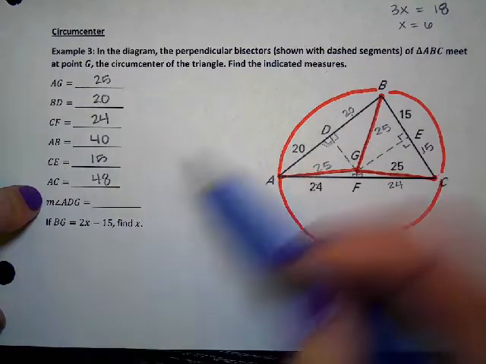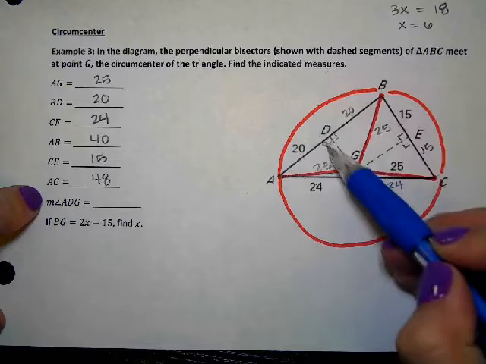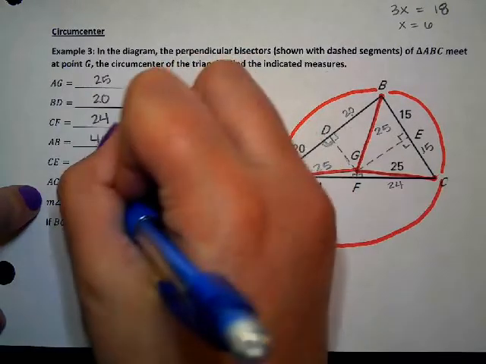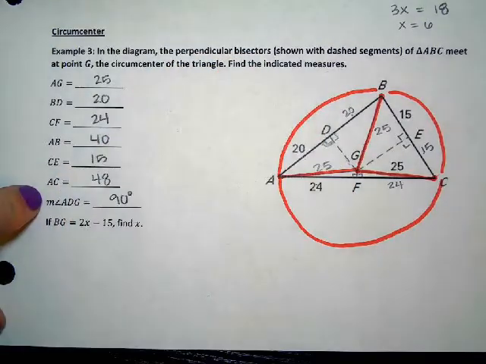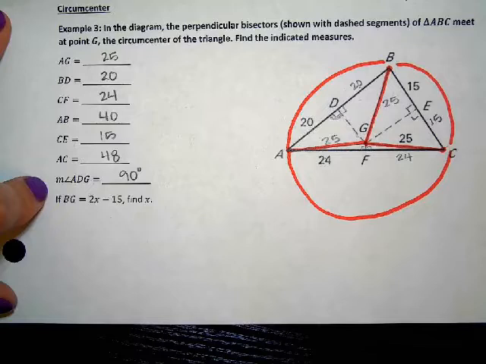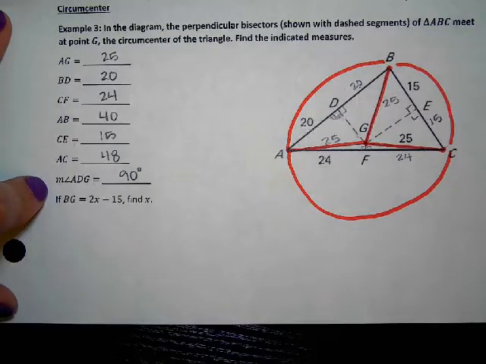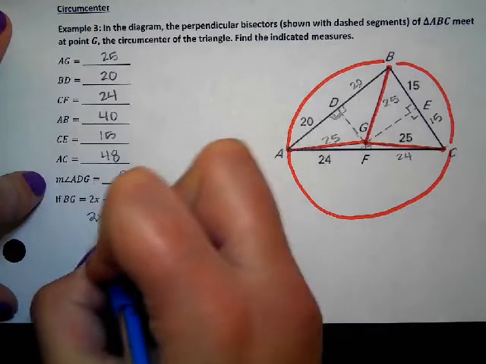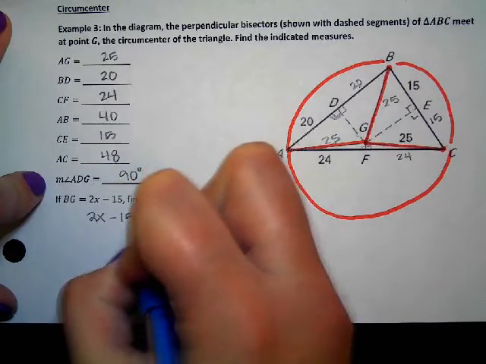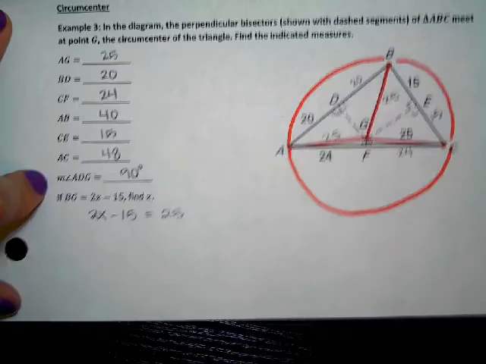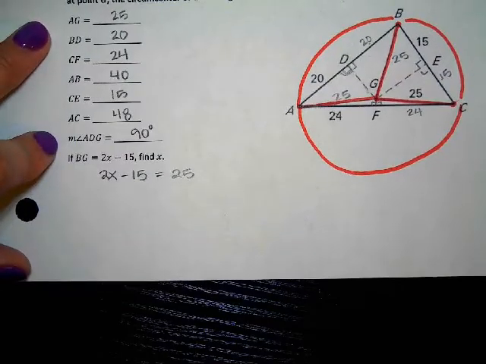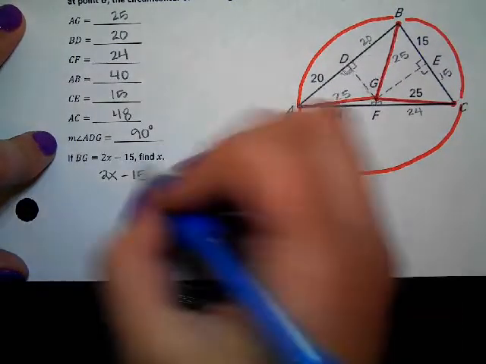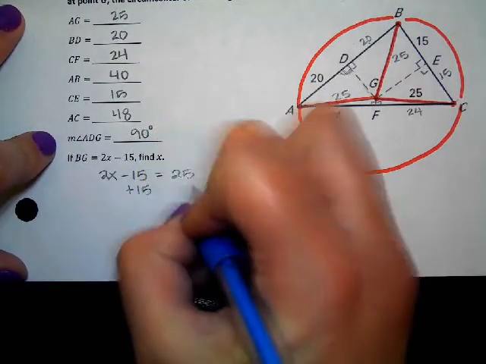Okay, and then BG, what's BG? 25. Okay, so we're going to say 2x minus 15 equals 25. And then what do we have to do to solve that equation? Okay. So 2x equals, okay. And then what do we do?